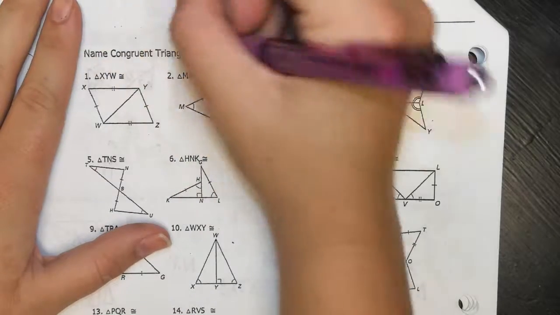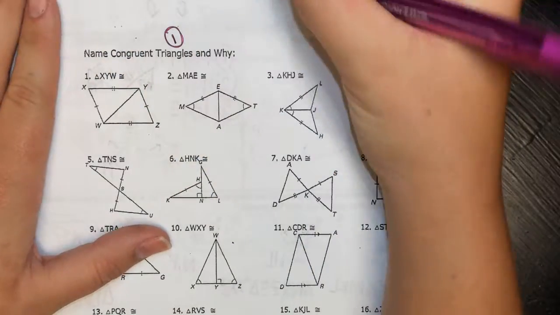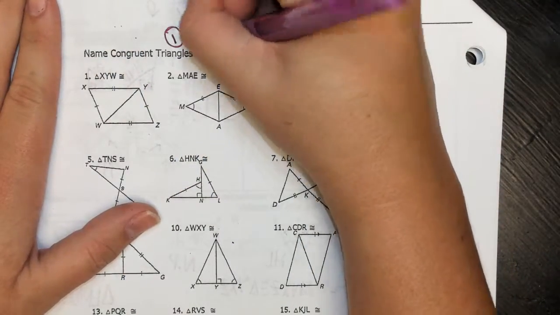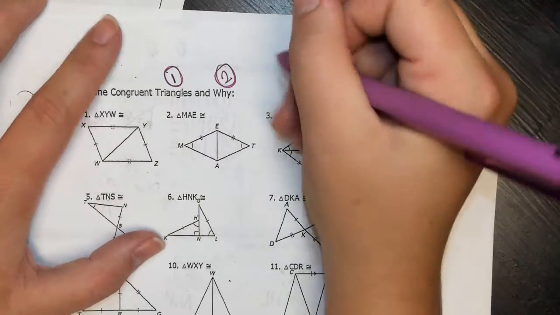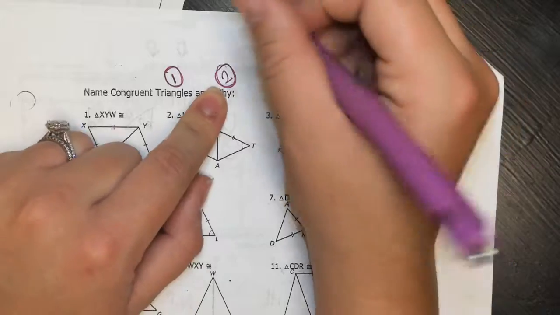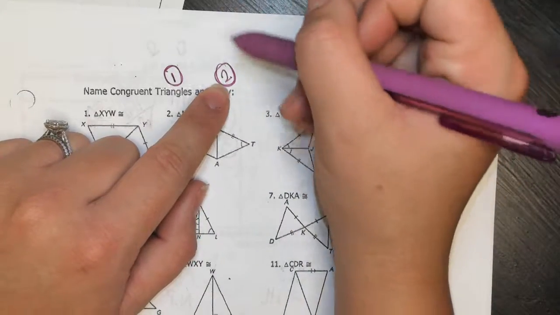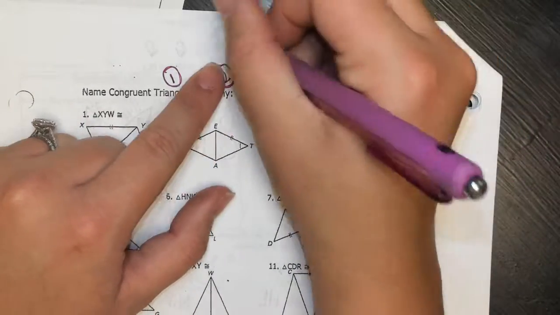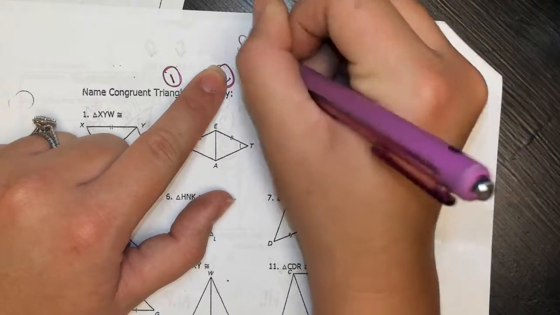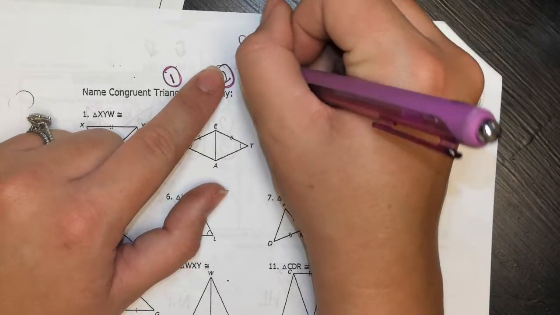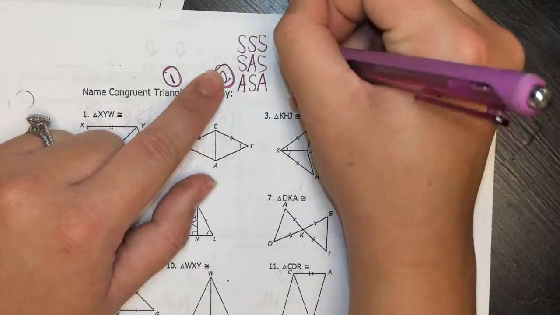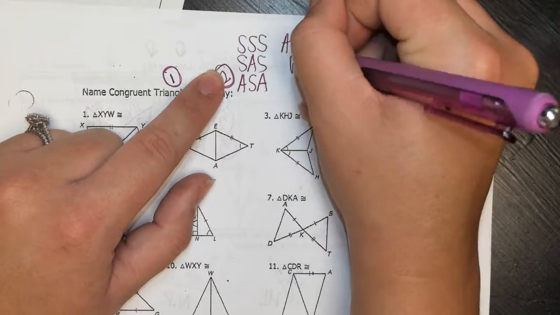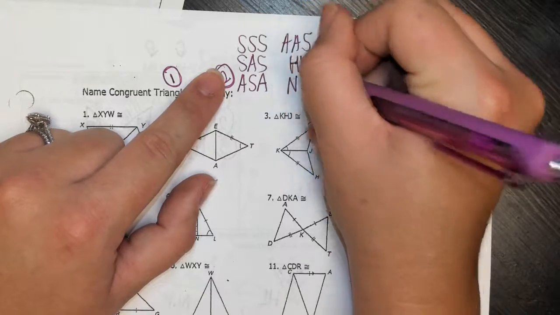You have to name the congruent triangles, and when it says why, what do you think you're going to use? Whatever shortcut. So there are actually 6 possibilities. Why do I say there are 6? Side, angle, side. ASA works too. AAS or hypotenuse leg. Or not possible.